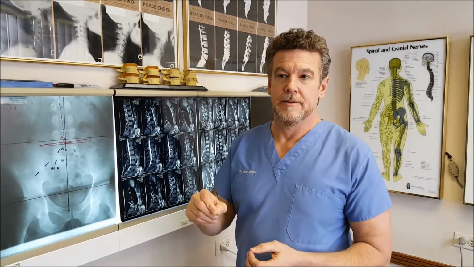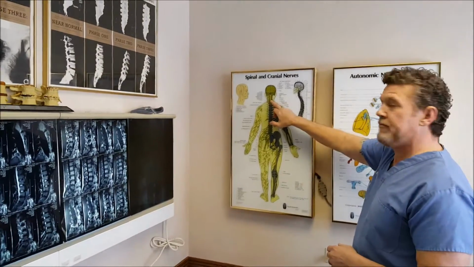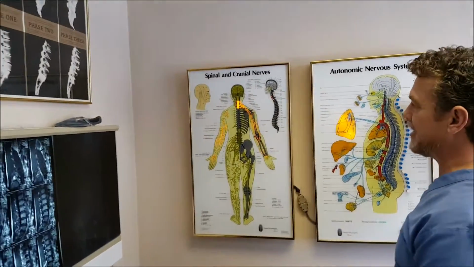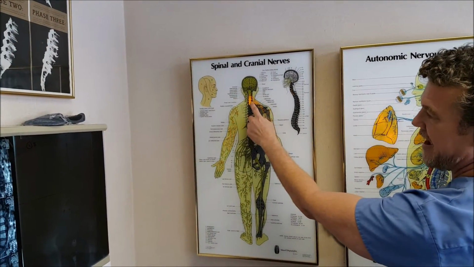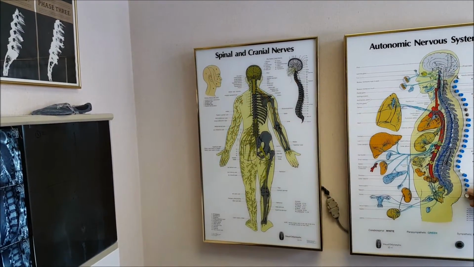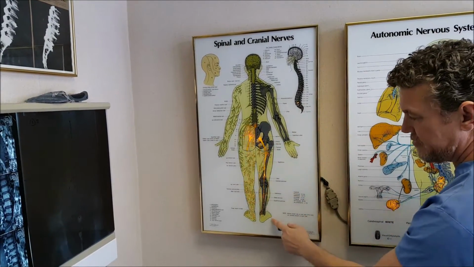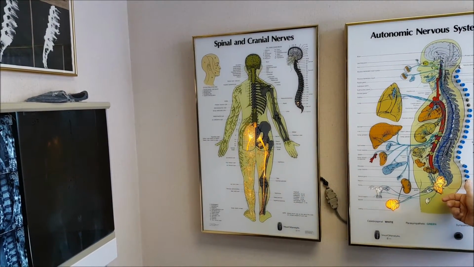But another thing that can happen is the disc can actually bulge and create pressure on a nerve that exits. I'm going to show you with this chart. If you have a disc bulge in the neck, that can actually irritate a nerve going down the arm. Or if you have a disc problem pinching a nerve in the lower back, it can actually create pain like sciatica going down the leg.